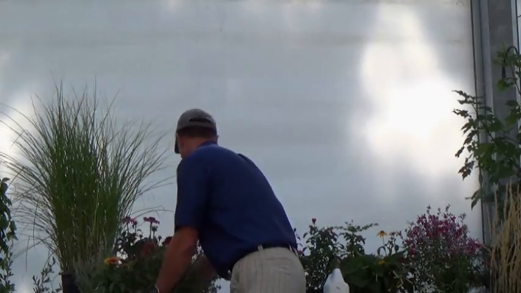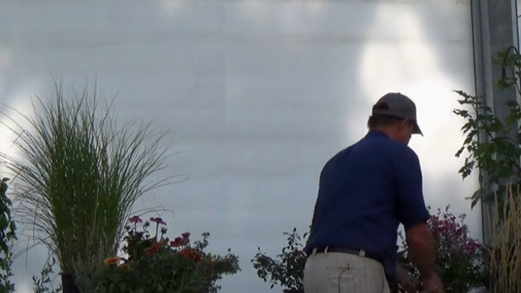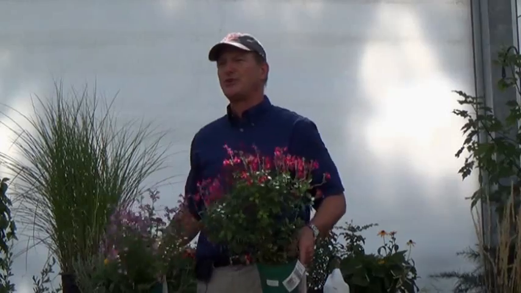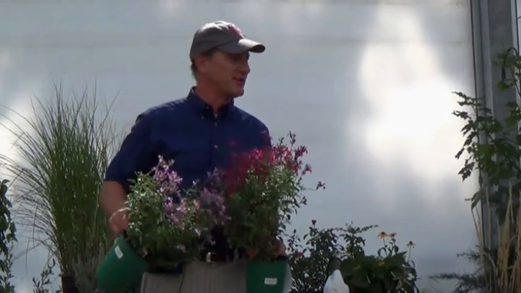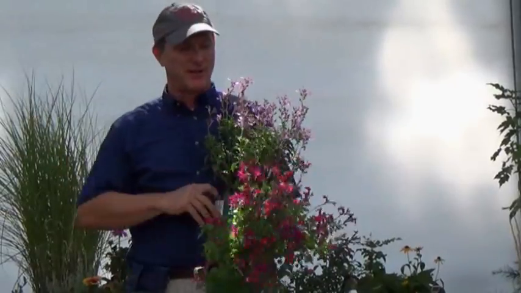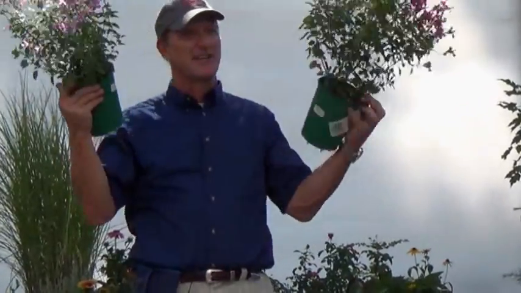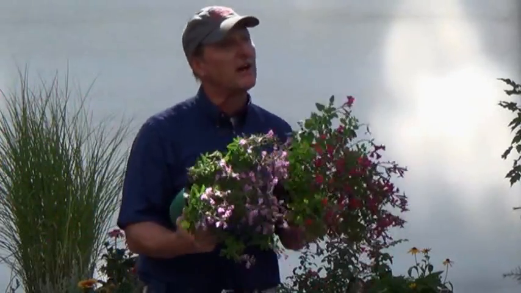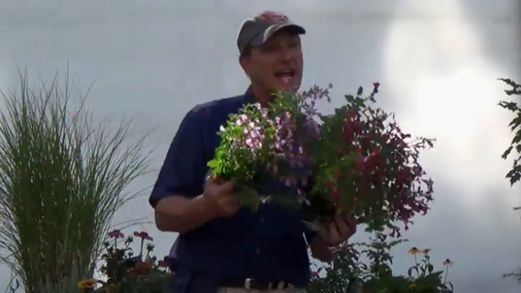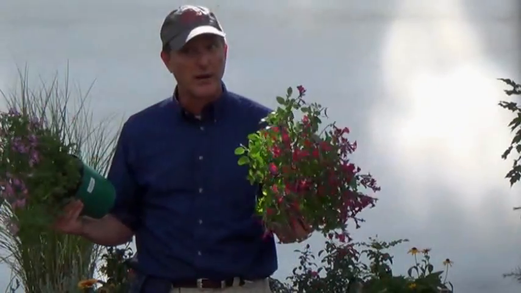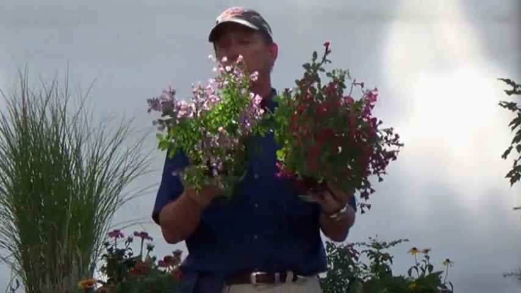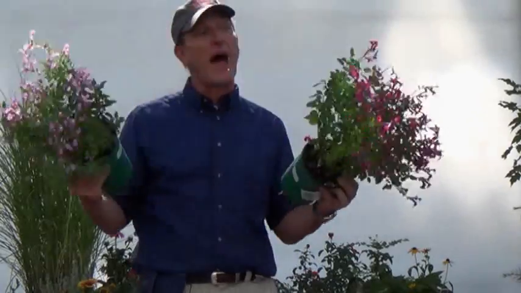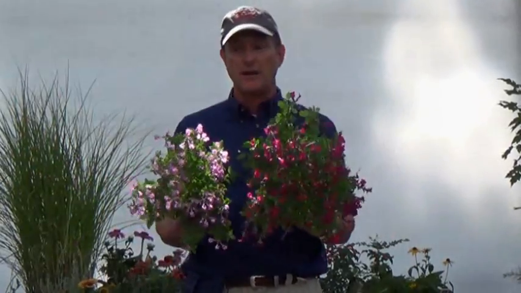Okay. What else we got? Oh, who doesn't love hummingbirds? Is there anyone in the crowd? No, everyone loves hummingbirds. They cannot resist sage. This is autumn sage or Salvia greggii. Anytime you hear the word sage or salvia, you know you got a winner. So we're trying to grow more varieties because they're just so hardy.